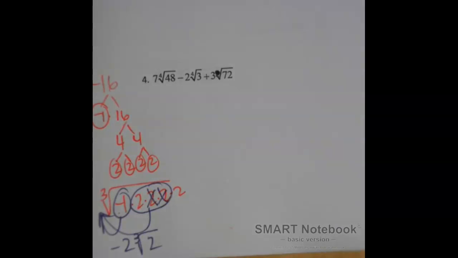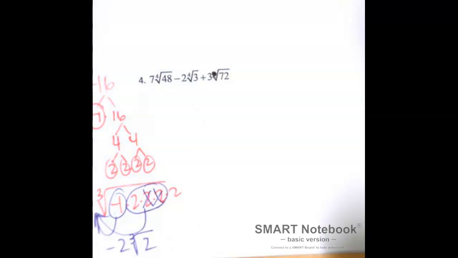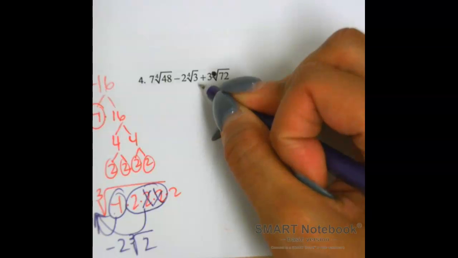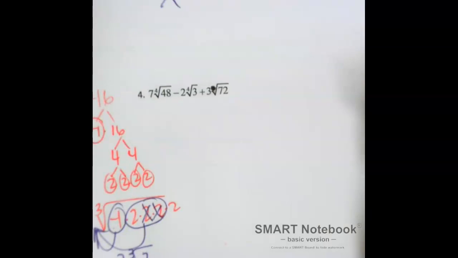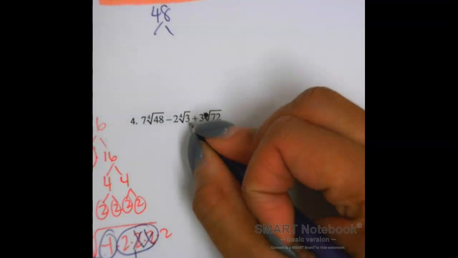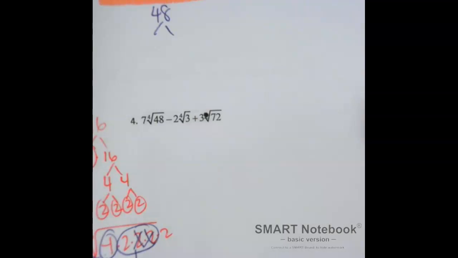Okay, for here, you have space at the top. I think we can use it. We're going to split up 48. Do we need to split up the 4th root of 3? No. Why not, Kylie? It's already simplified. The only multiples you have for 3 is 1 and 3. There's no way you can make a group of 4 of the same number.